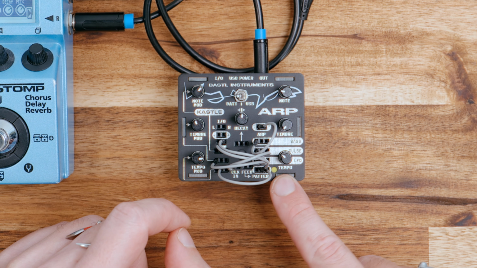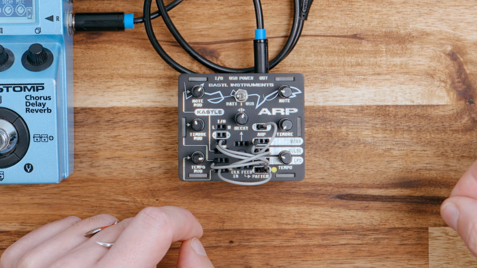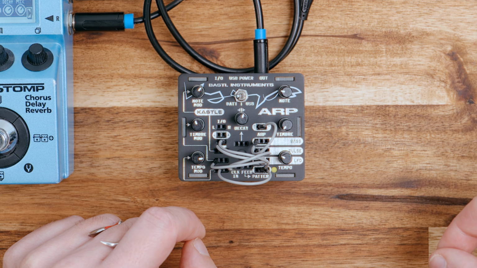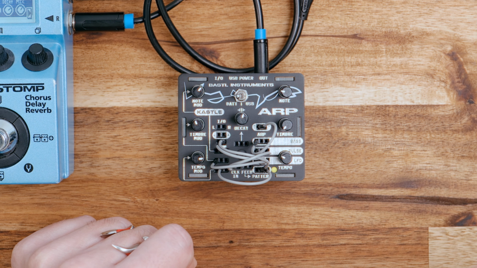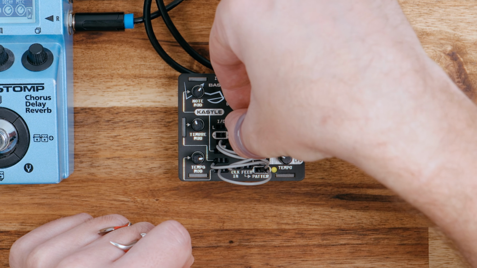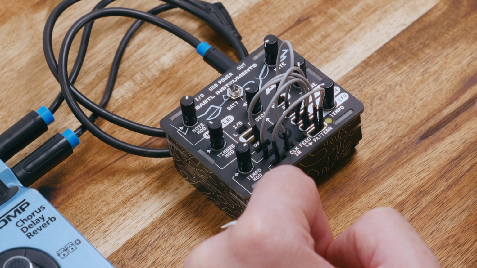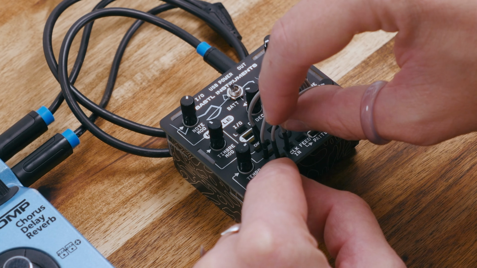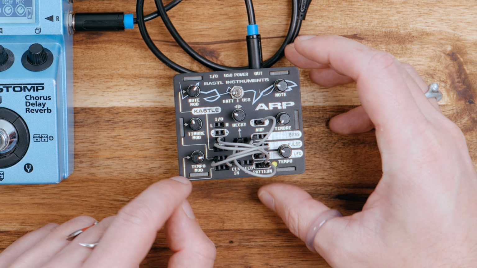Some are short, some are fast. And we can start skipping notes again by turning the decay knob. And we can even modulate the decay knob with the pattern.